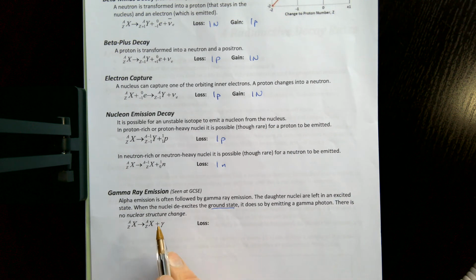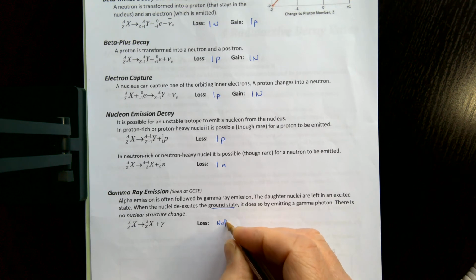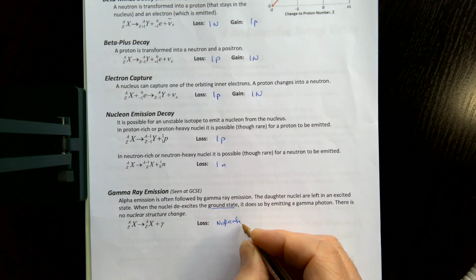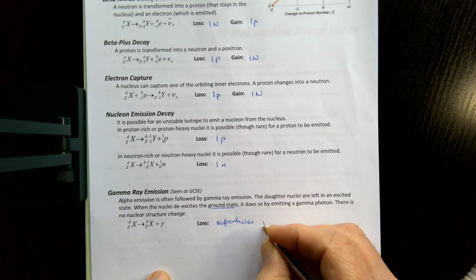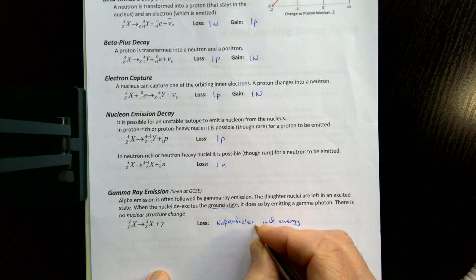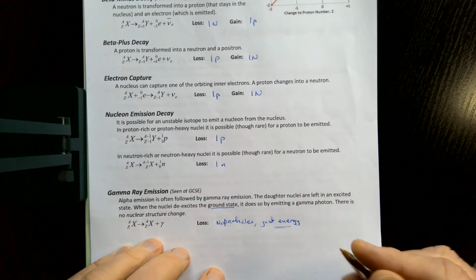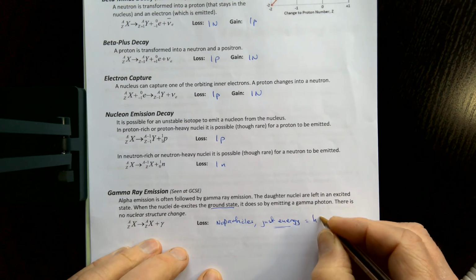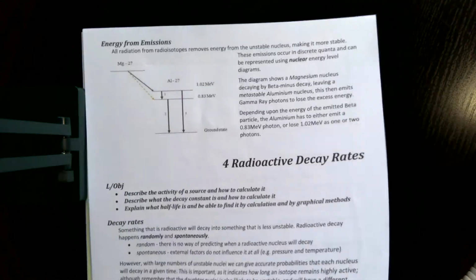There's no structural change, so basically no particles. I was about to say nothing, but that's not quite true. No particles, just energy. So it's all about giving out that photon of energy E equals hf.